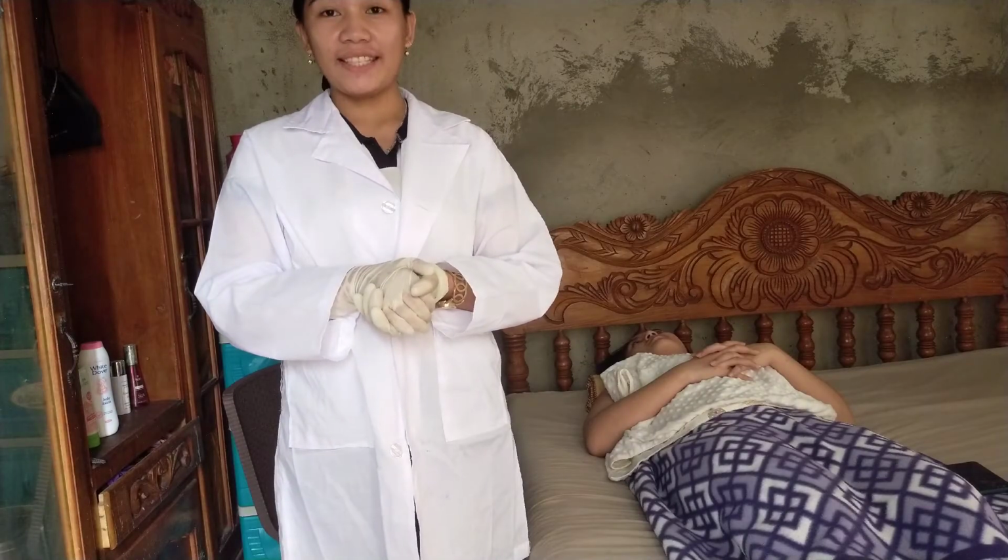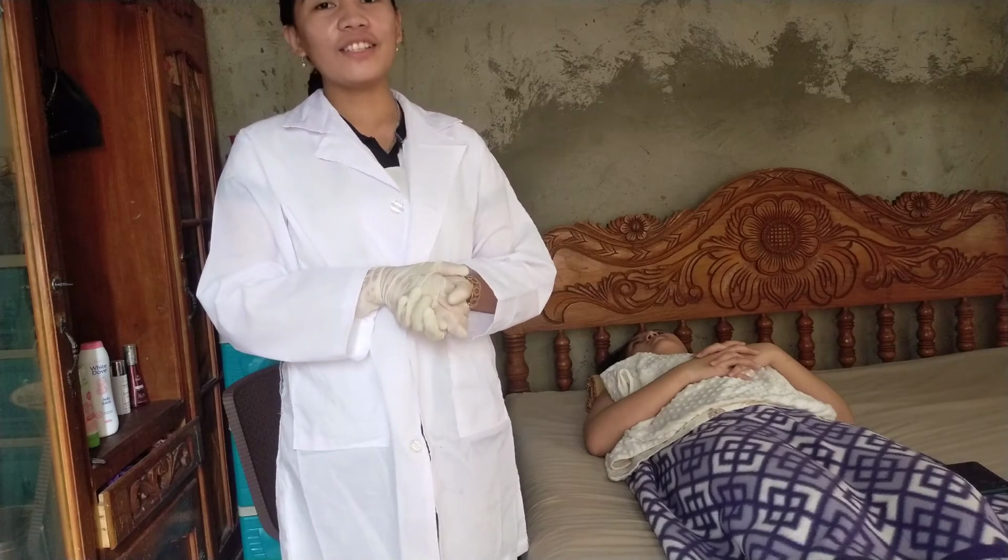After washing the patient's eye, the next thing to do is to wash her forehead, cheeks, nose, ears, and neck.